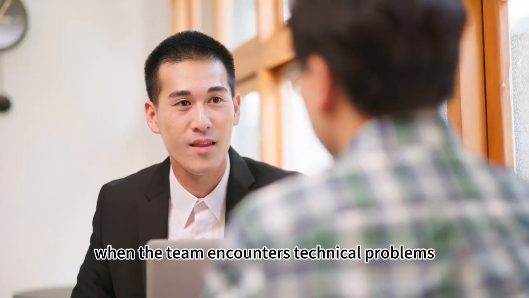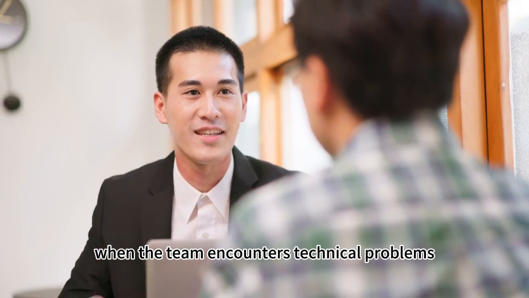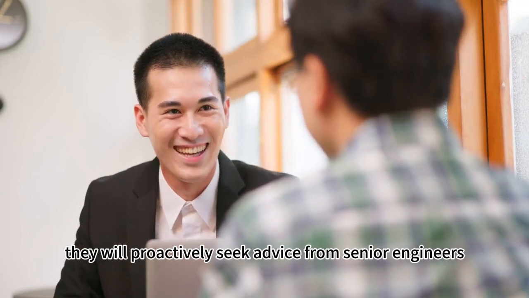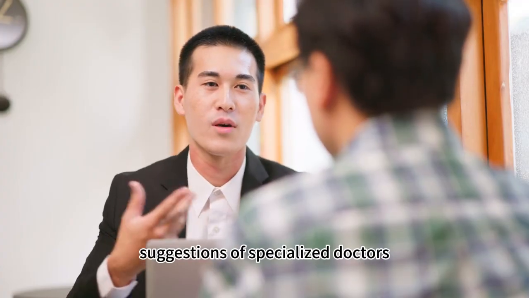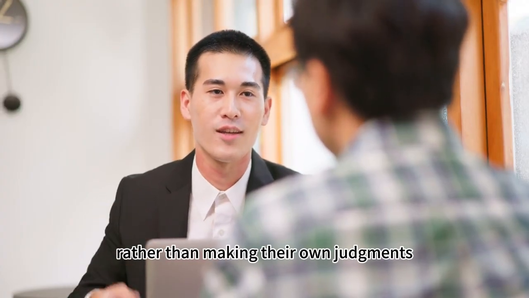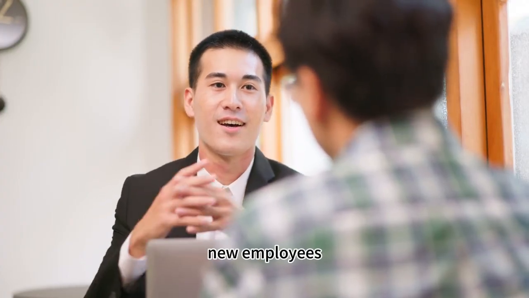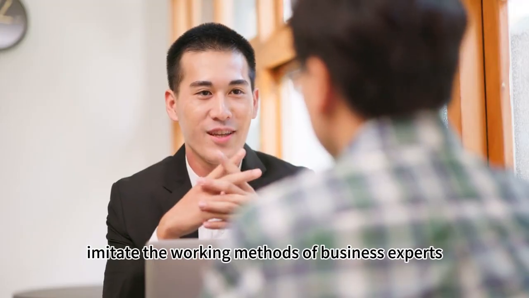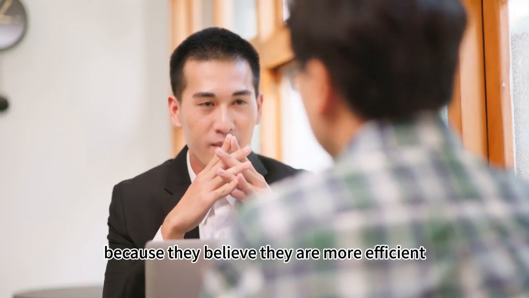For example, when the team encounters technical problems, they will proactively seek advice from senior engineers. Patients follow the treatment suggestions of specialized doctors rather than making their own judgments. New employees imitate the working methods of business experts because they believe they are more efficient.